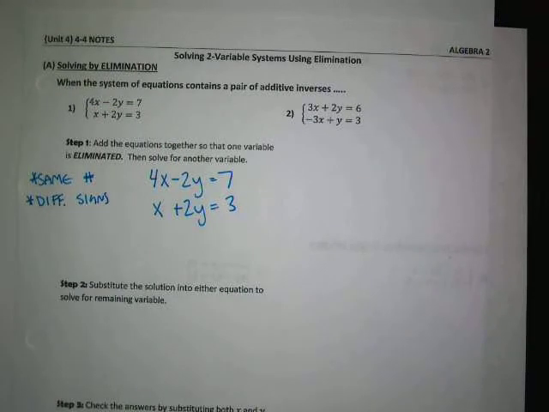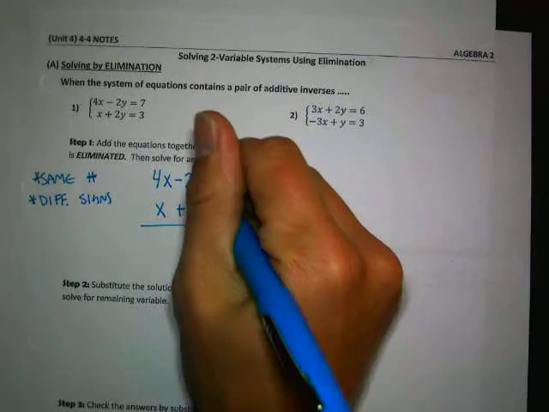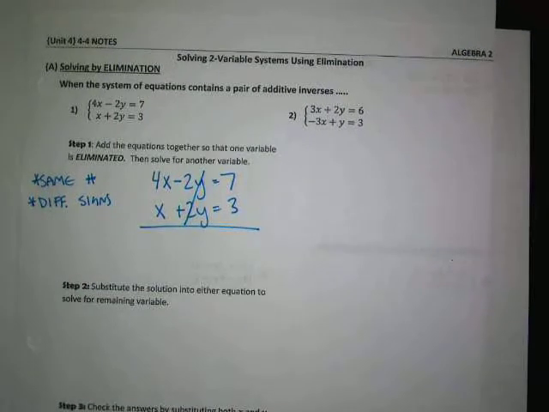The reason why you need different signs is because if one is positive and one is negative, when you add them up, they will eliminate and go away. Because negative 2 plus 2 is 0. So when you add them up, they go away. Does that make sense?